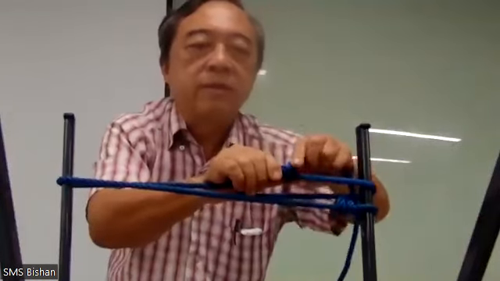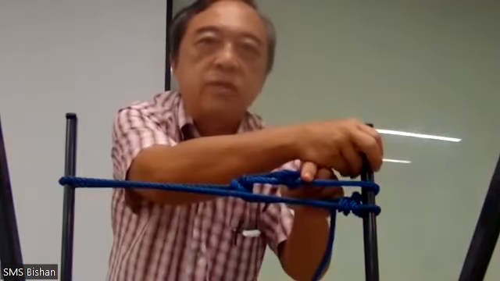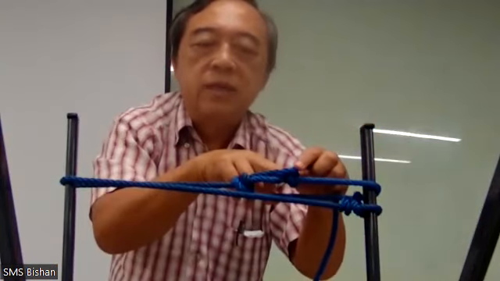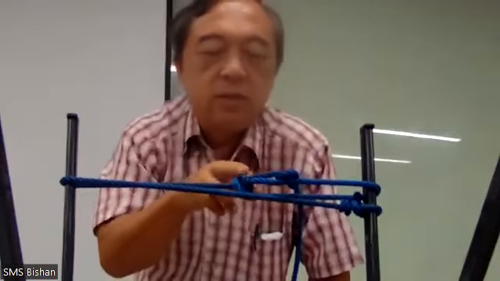Tie at the rope end because it's a small diameter. The rope is a small diameter compared to a stake here, the pole or whatever. So this way is more secure. This method is used very commonly by us. We use it to tie the oil drum to float the fish farm. So you can tie very tight. Once you lock this, you pull the tension, it will stay.